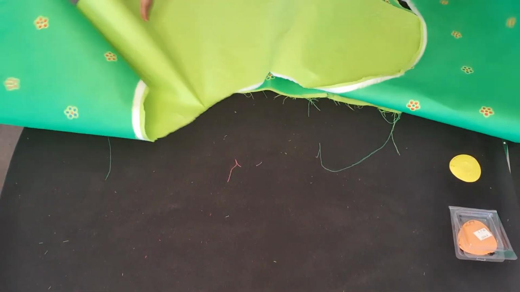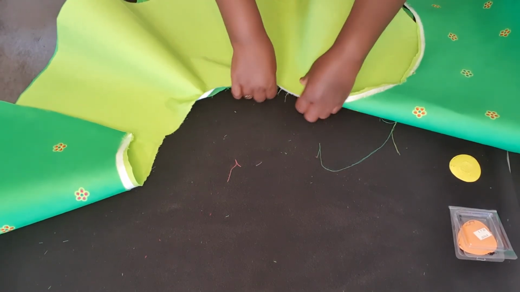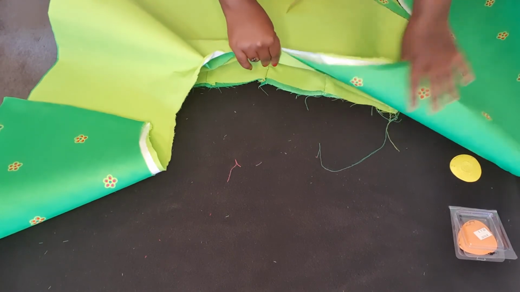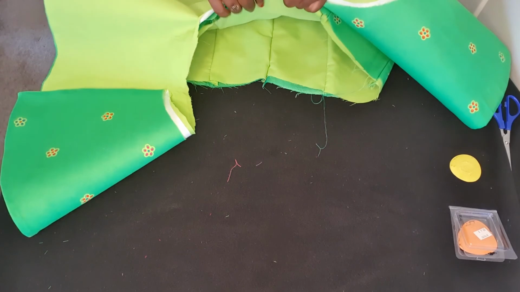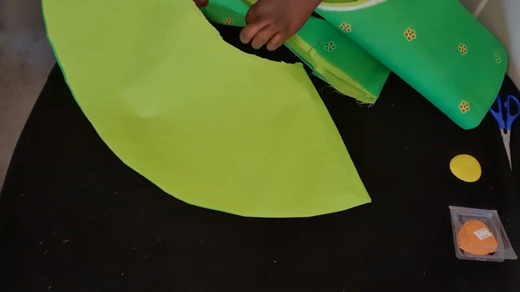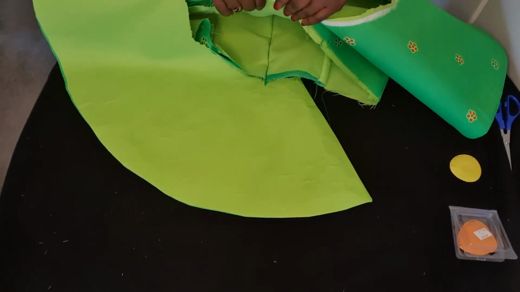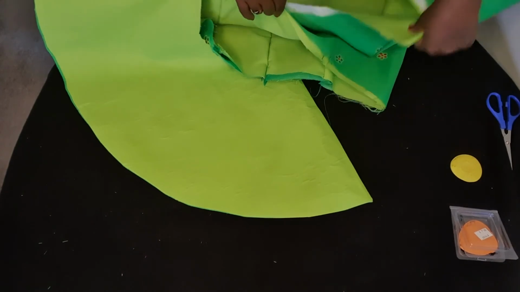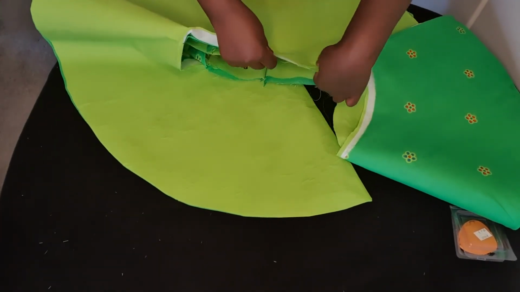So what I'm going to do is place it that way, and then attach from the center all the way around to the center back, and then from this other side all the way around to the center back that way. And once it's attached, it's going to look so beautiful. Wow, I like the colors. And then you sew it on the inside.